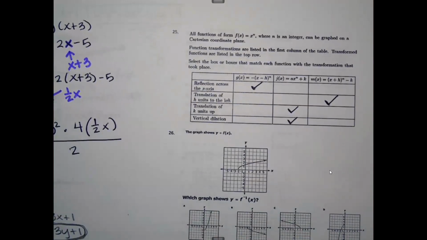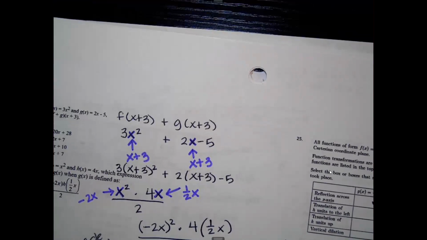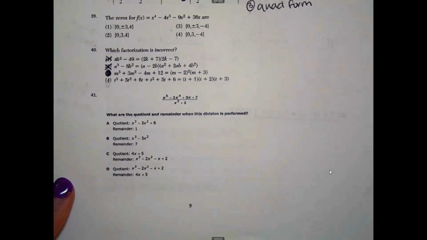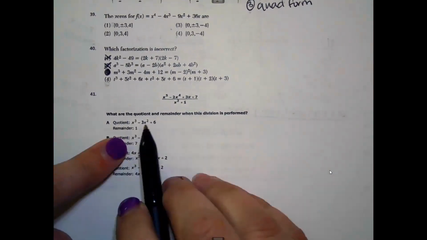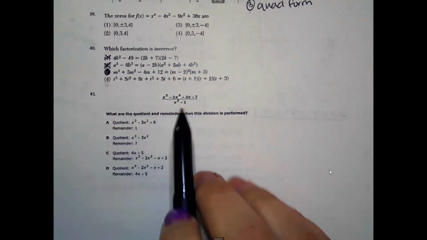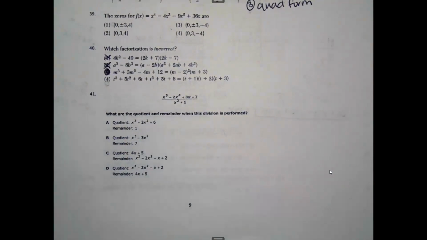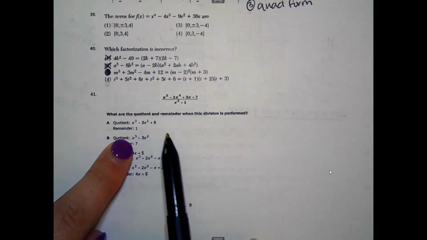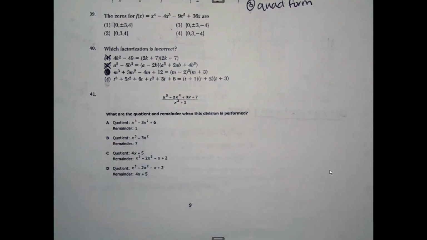Looks like the next one we have a question on is 49. Did everyone get 41? Okay, I had a lot of people ask on 41. So with this one, you can graph the question and you can graph the answer choices, but the answer choices are not ready to graph the way that they look right now. You have to write them out.